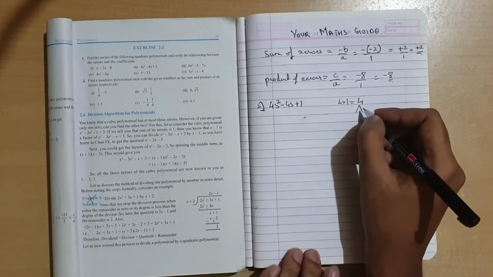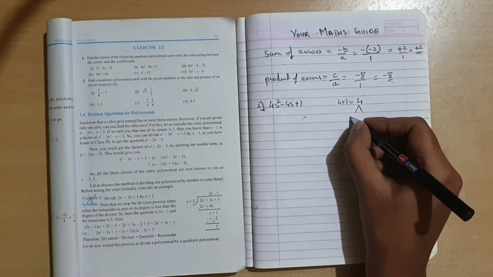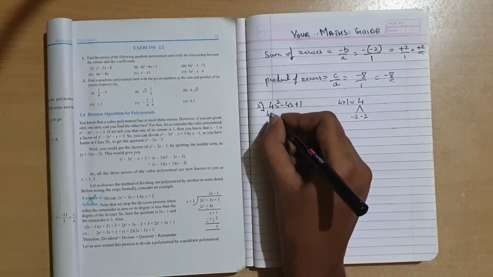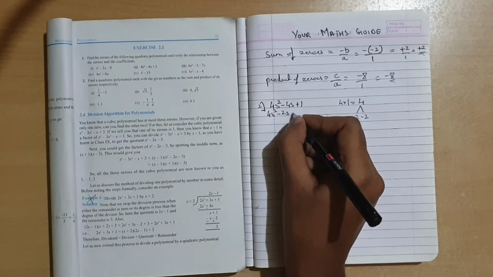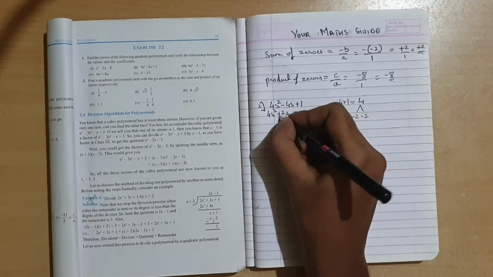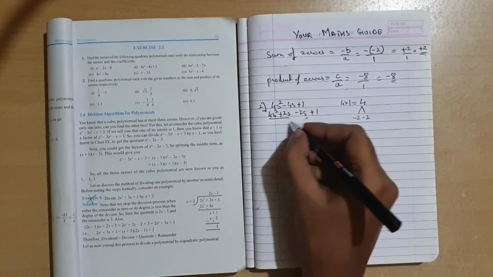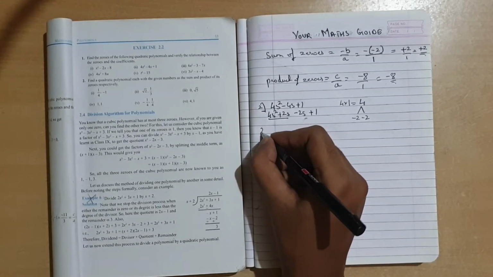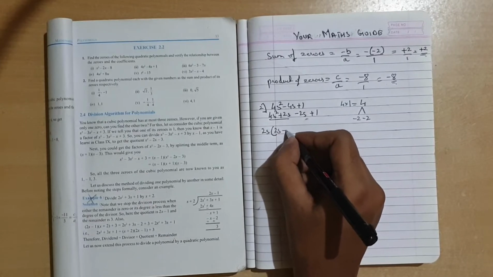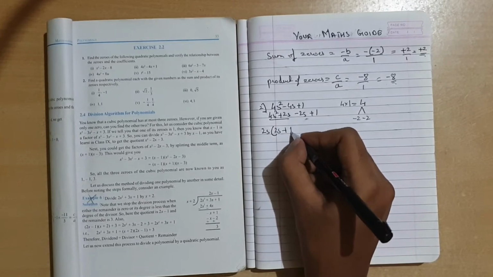The factors of this should be such that we form minus 2 and minus 2, so minus 4. So 4s square minus 2s minus 2s plus 1. From this take 2s common, and what will remain is 2s minus 1.